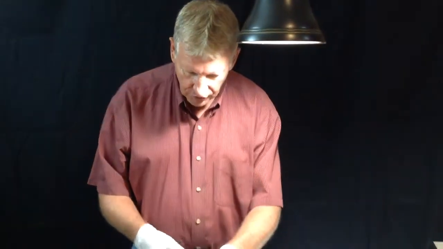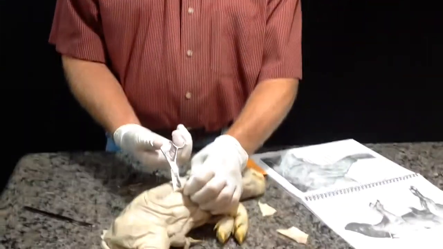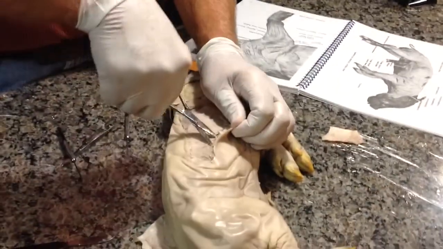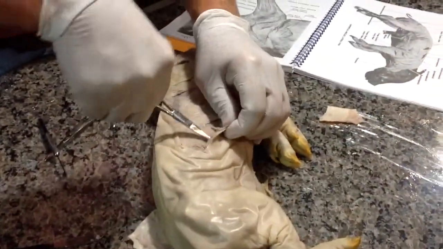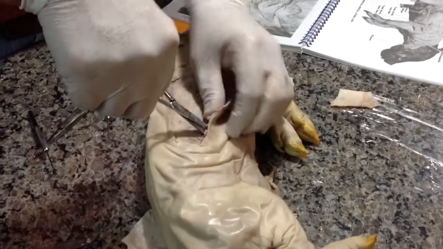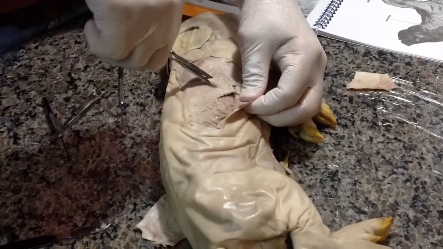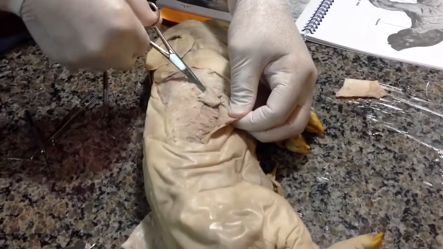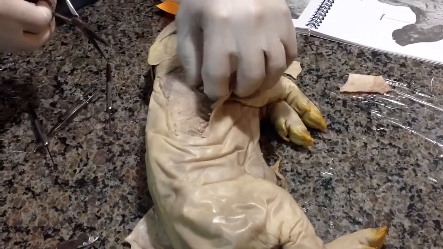So let's come in here and pull off a little muscle, because I want to show you a little bit of the muscle tissue. So we're going to cut down into the muscle. Now I'm going to cut in here and pull a section of muscle off, and we're going to look at some of this muscle.